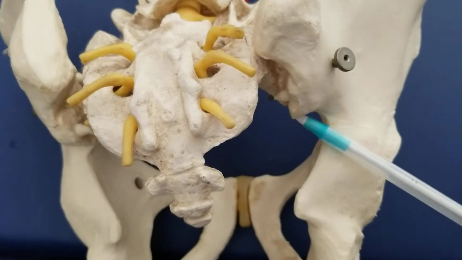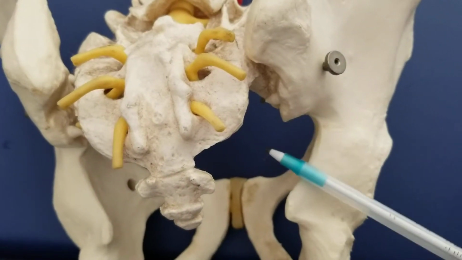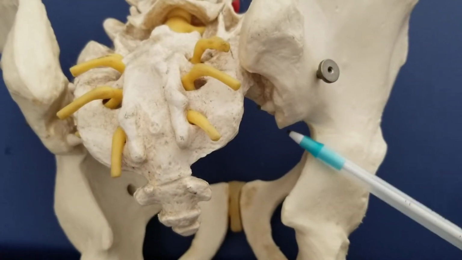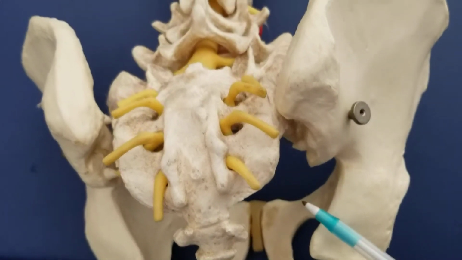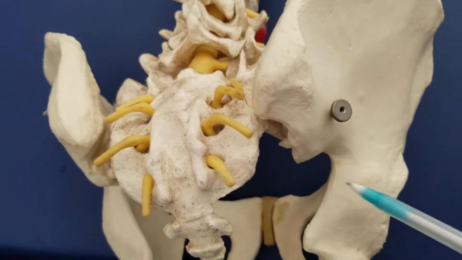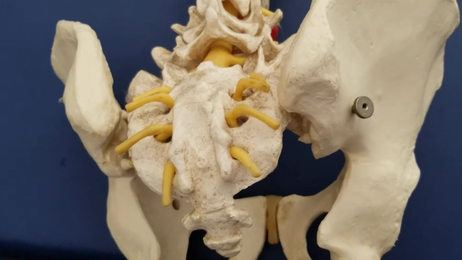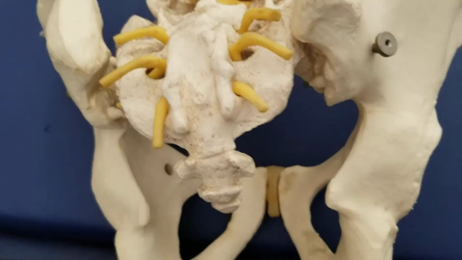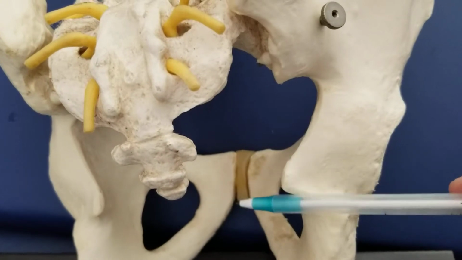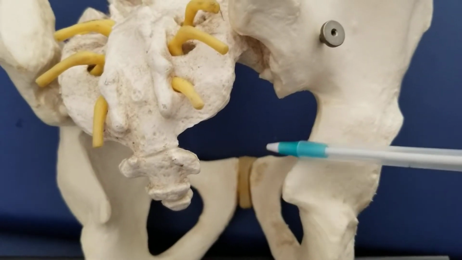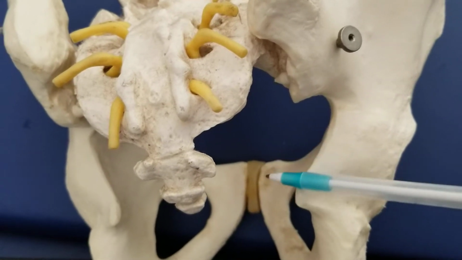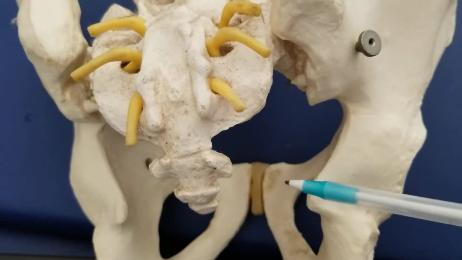And then guess what? Here's our greater sciatic notch. There's the sciatic nerve, which most people will pass underneath the piriformis, and about 10% will pierce through it. And again, some of our gemelli muscles, gemelli superior and inferior, are going to originate approximately near the ischial spine of the pelvis.